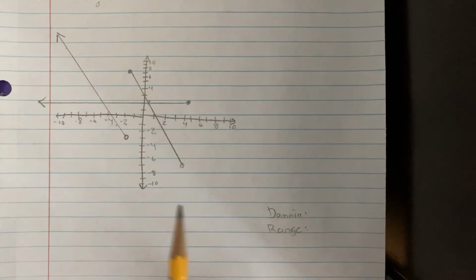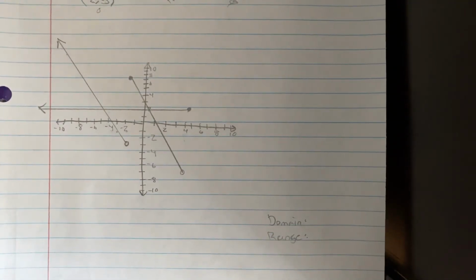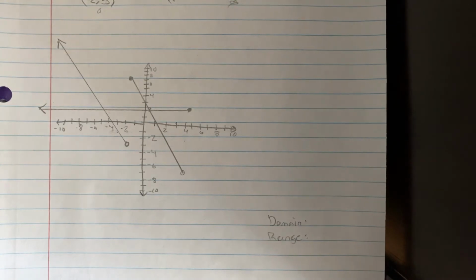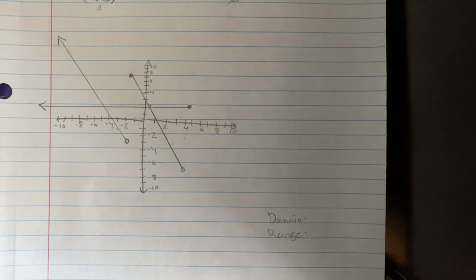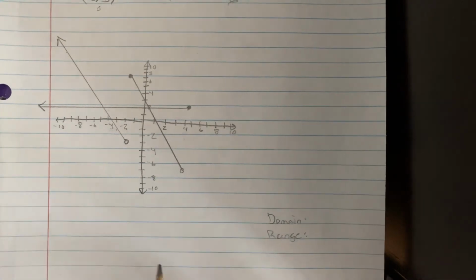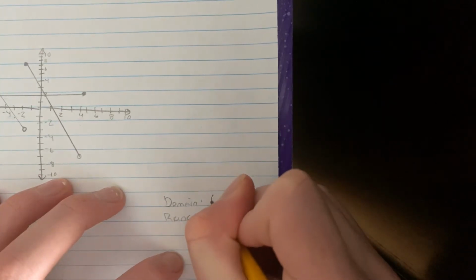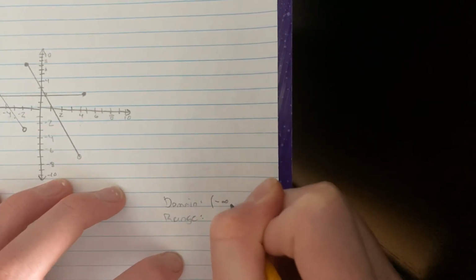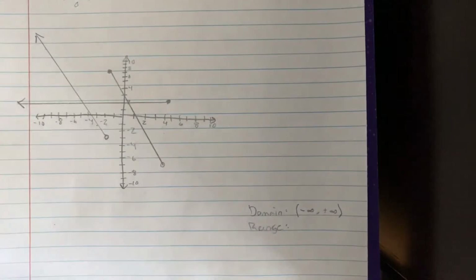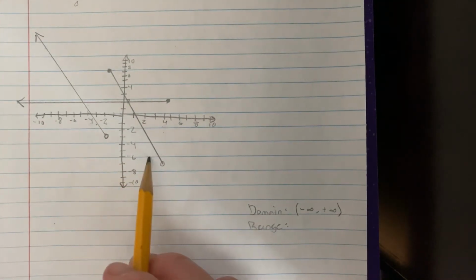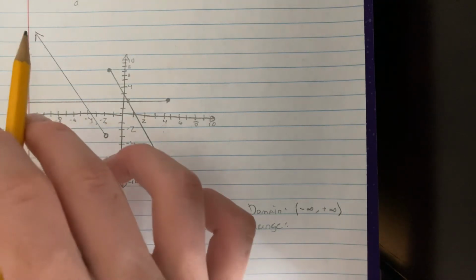And now I'll move on to domain and range for this problem. I think that the domain is negative infinity to positive infinity. And I think that's because both of them are going from negative to positive.